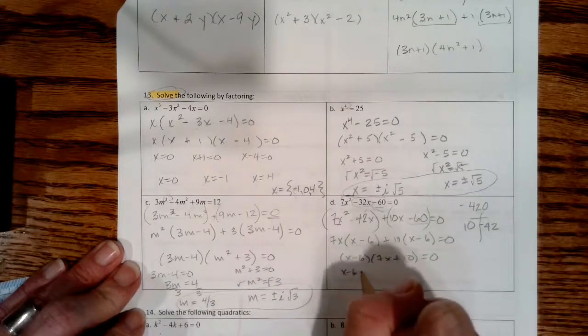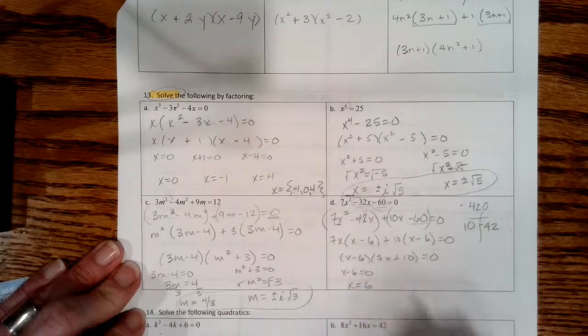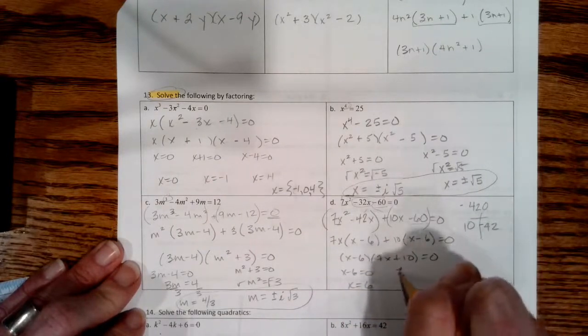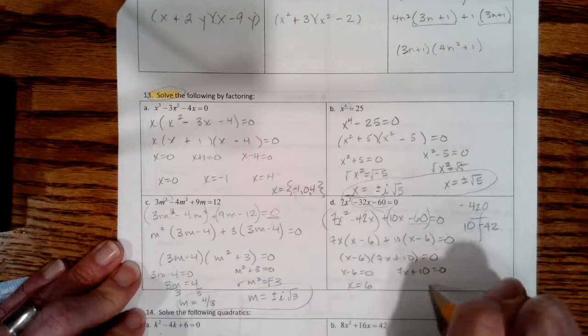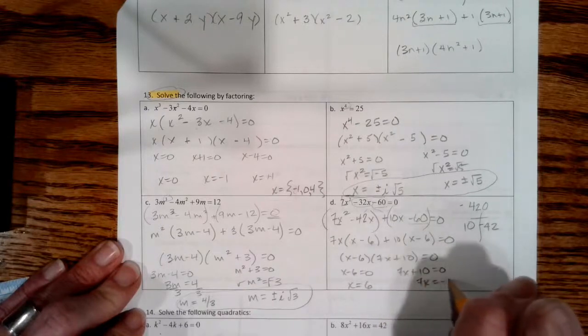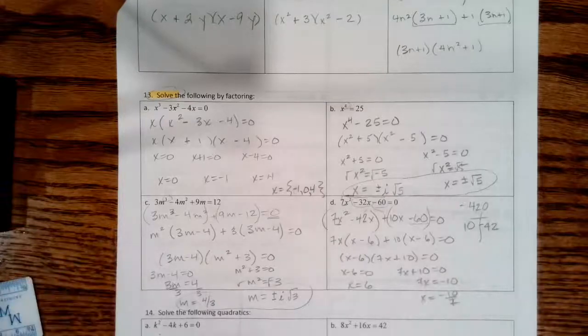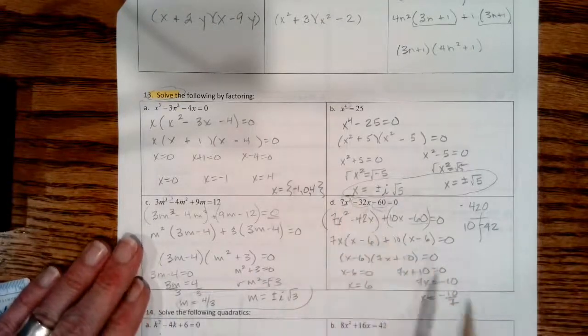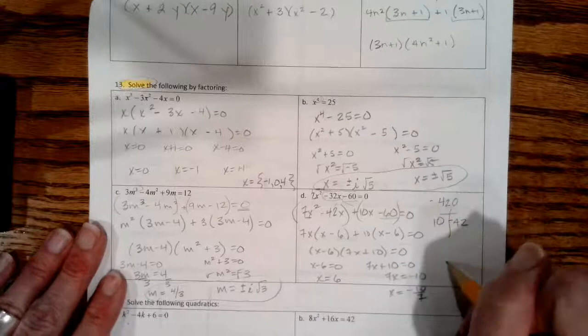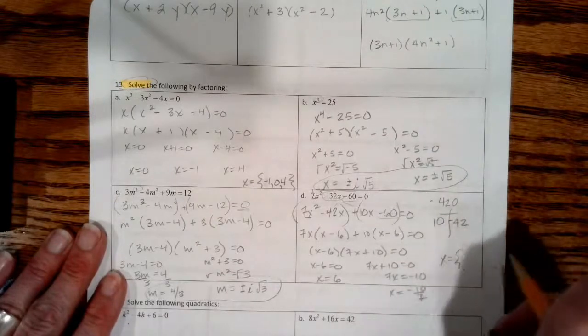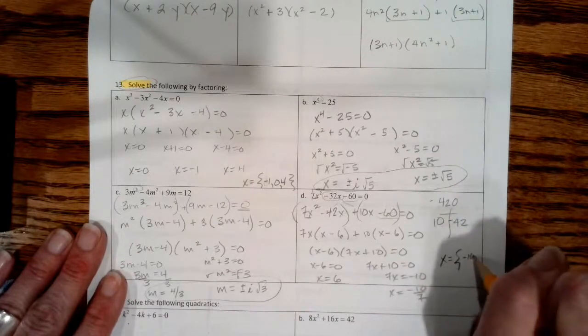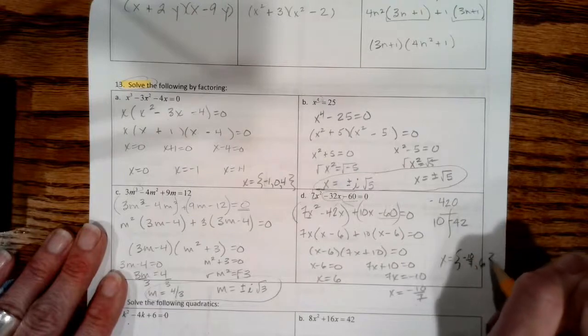So x minus 6 could be equal to 0. x could have a value of 6. 7x plus 10 could be equal to 0. 7x is negative 10. x is equal to negative 10 sevenths. It's a quadratic, so I needed to find two answers. If I wanted to, I could write my answers as negative 10 sevenths and 6.